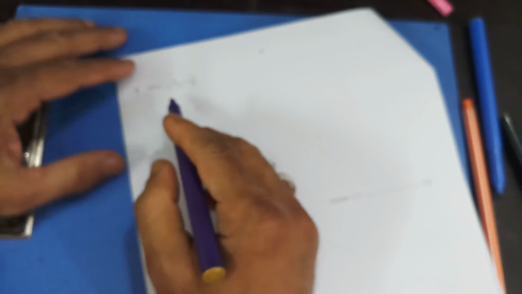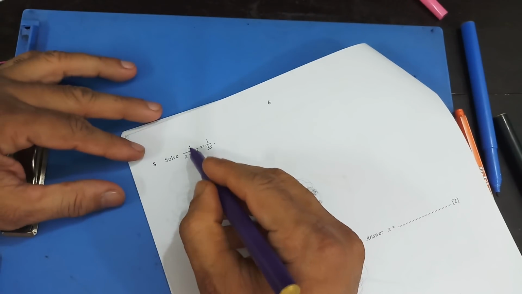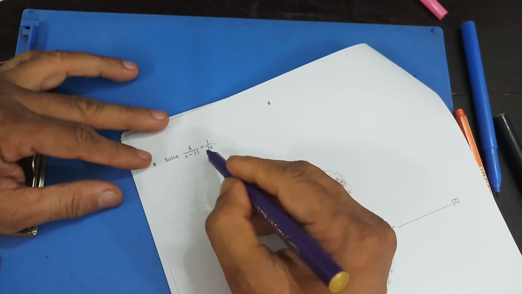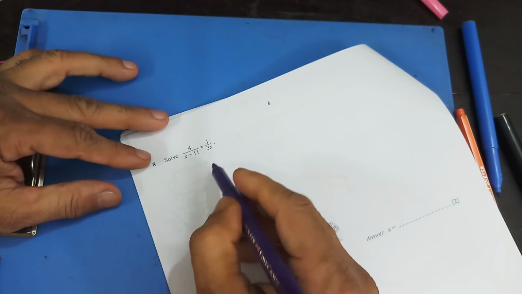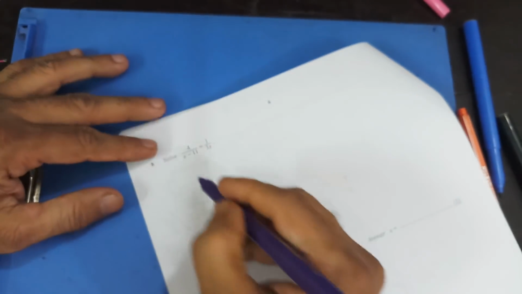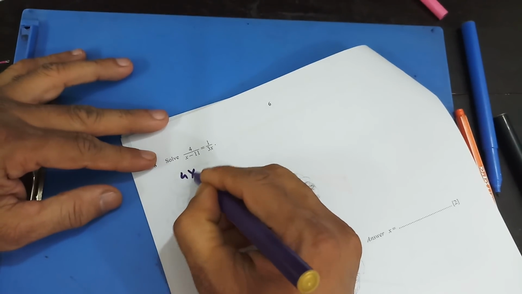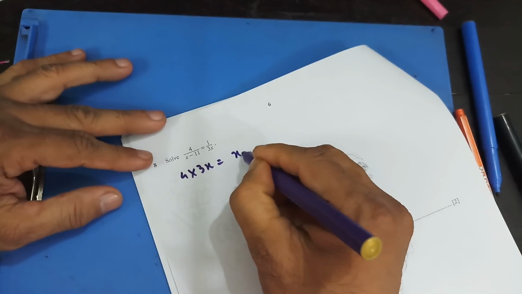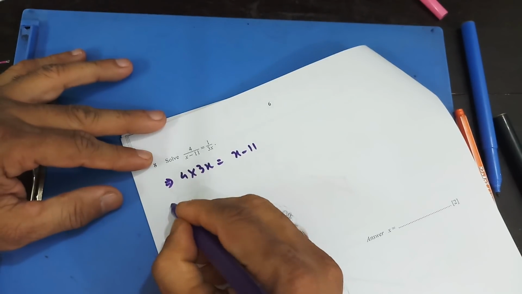Okay, let's do question number 8. Now solve 4 over x minus 11 equal to 1 by 3x. That's pretty straightforward. We just cross multiply it. 4 times 3x equal to x minus 11. This is a giveaway mark.